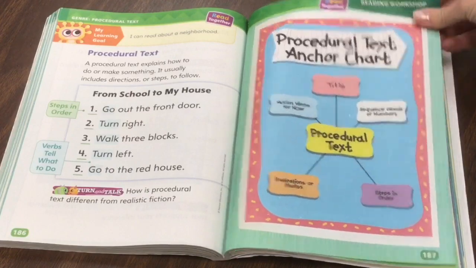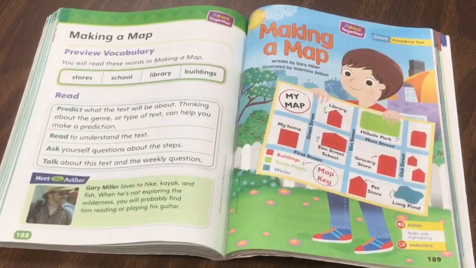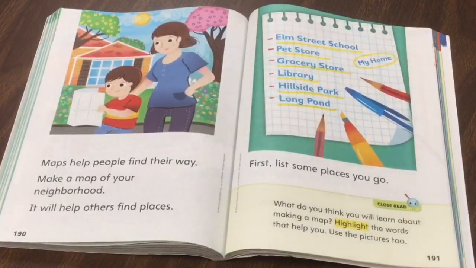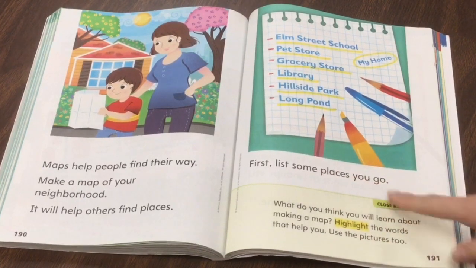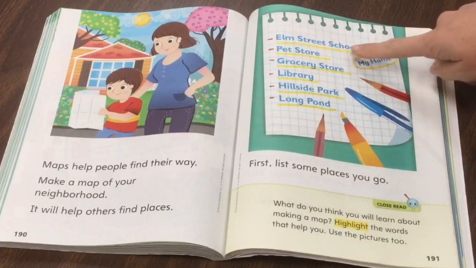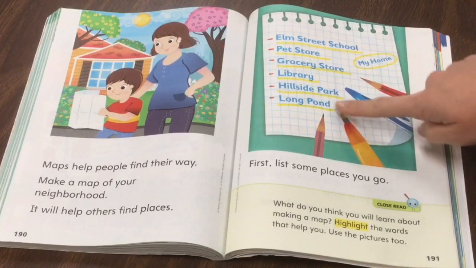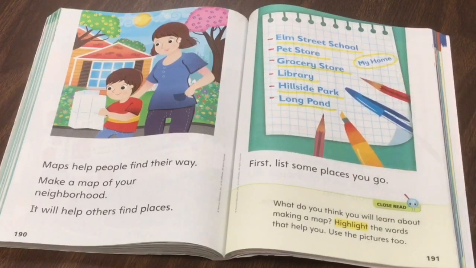Let's get started on our text for the week. Making a map. This is a procedural text. Maps help people find their way. Make a map of your neighborhood. It will help others find places. First, list some places you go. Elm Street School, the pet store, grocery store, library, hillside park, Long's Pond, your home.